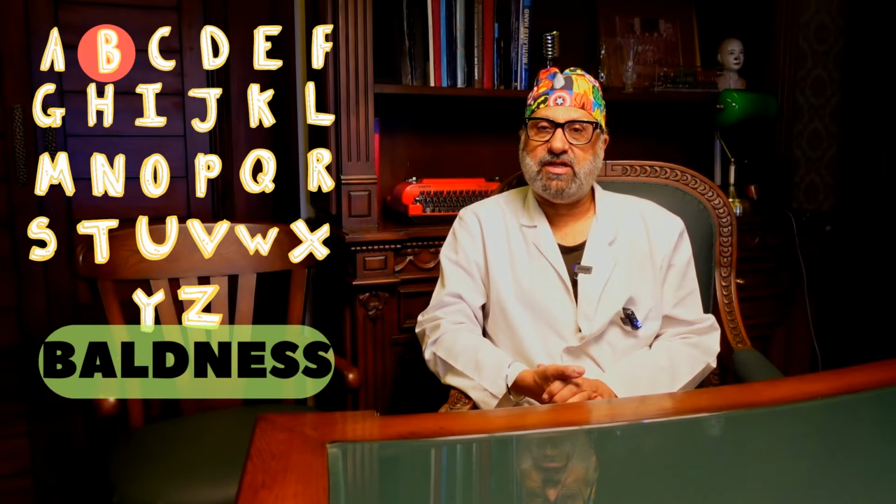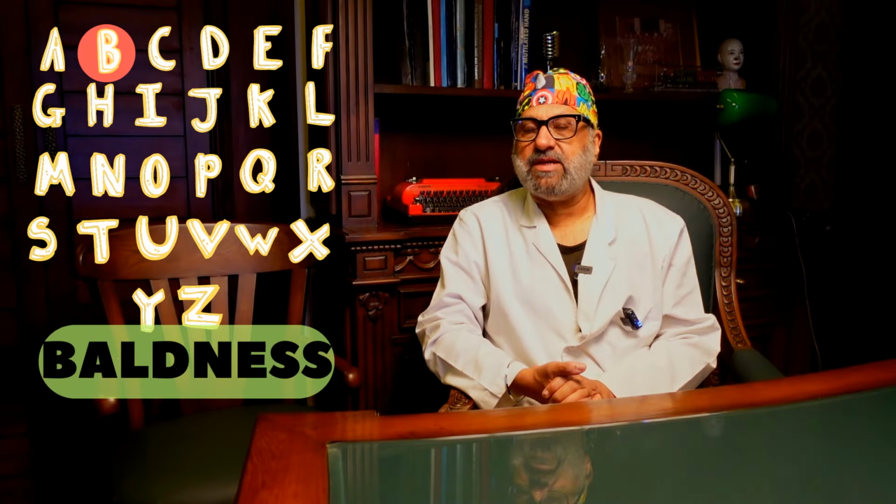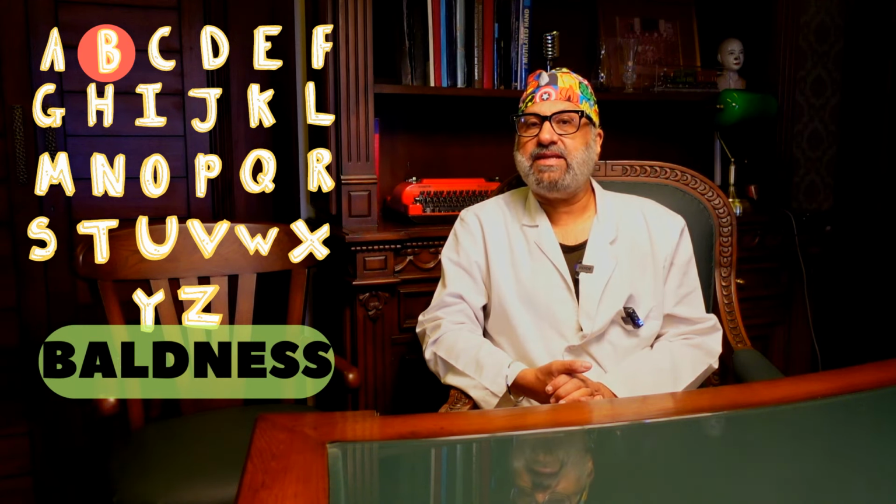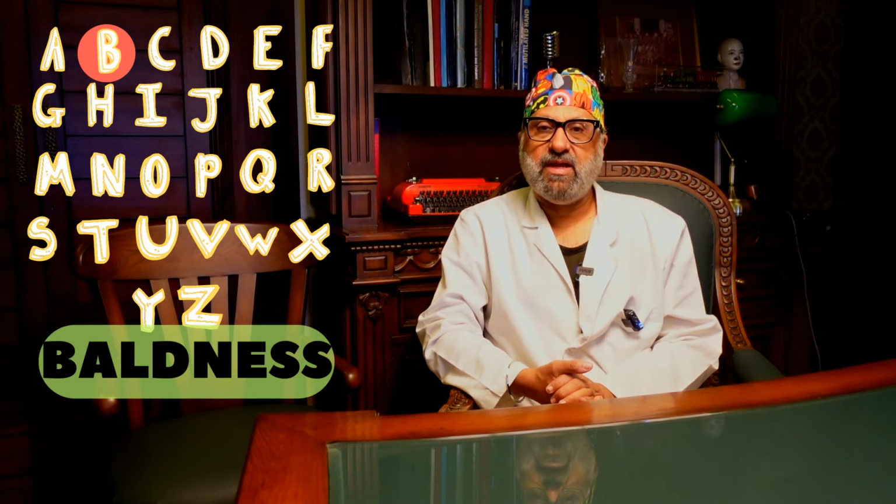And as you all know, alopecia can significantly impact a person's self-esteem and quality of life, making it a crucial focus in hair restoration practices. And then we come to baldness, a type of alopecia. When we call somebody bald, the term baldness more often than not refers to male pattern baldness or androgenic alopecia. And this can occur both in men and in women.